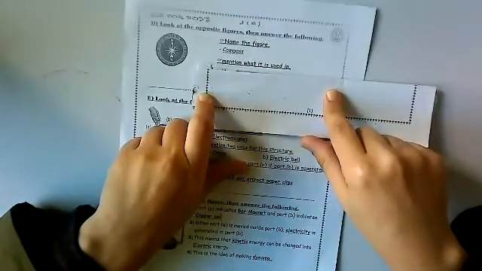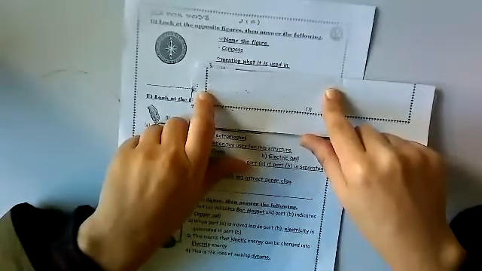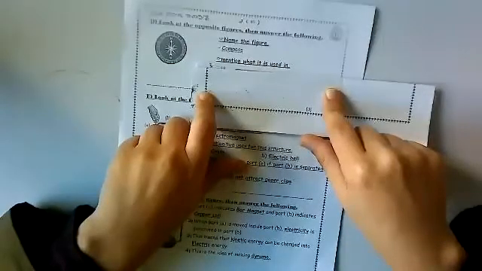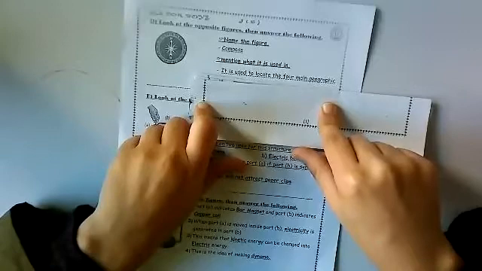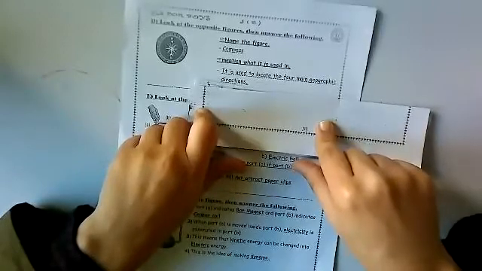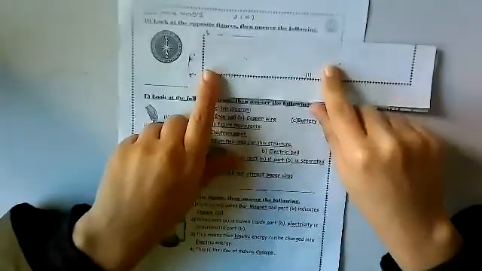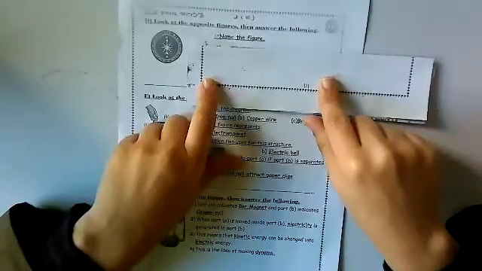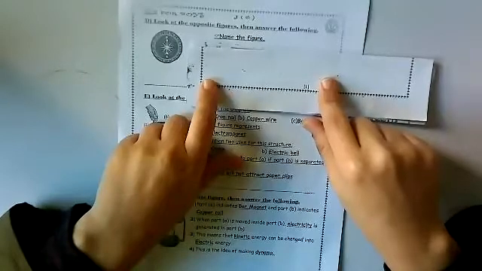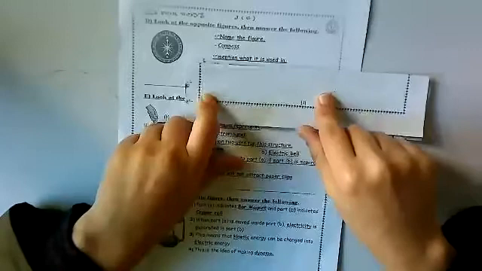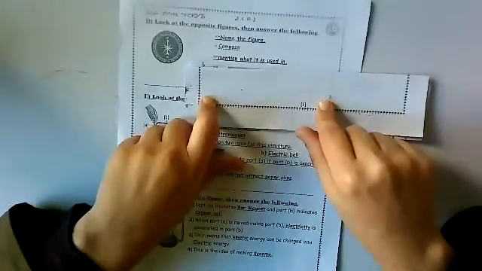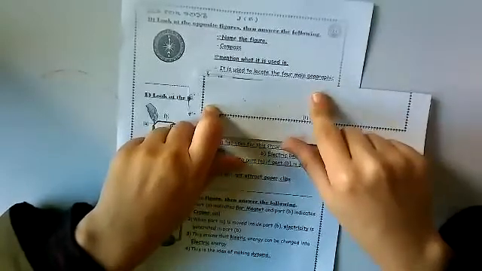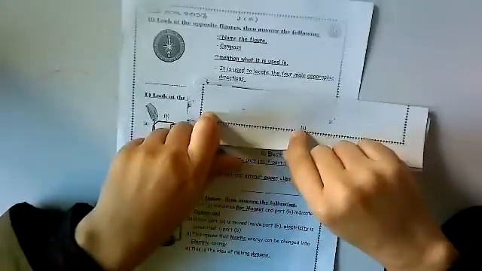The second question is, mention what it's used in. Good. It's used to locate the four main geographical directions. Again, when I ask you, look at the opposite figure, then answer the following. Name the figure. You're going to write the compass. Mention what it's used in. Good. It's used to locate the four main geographical directions.